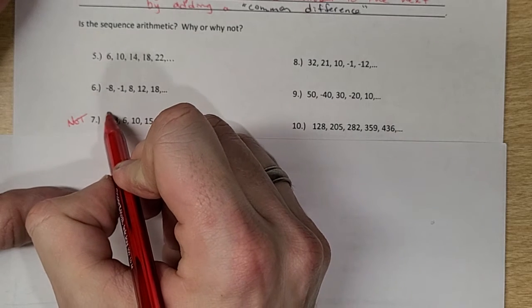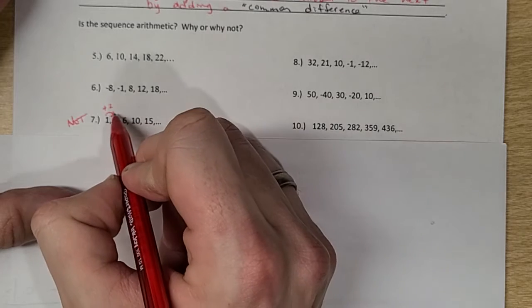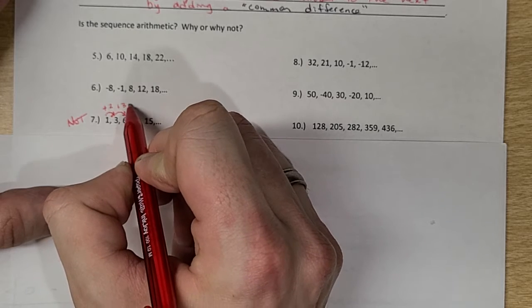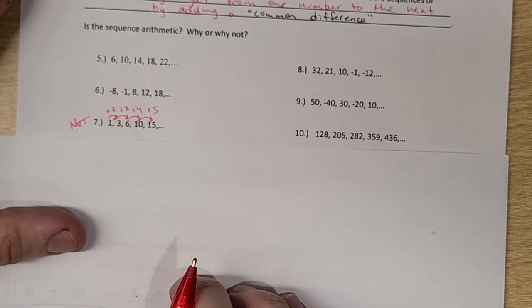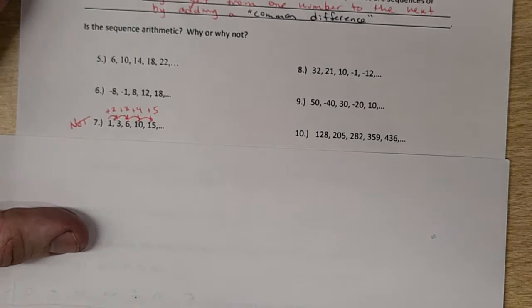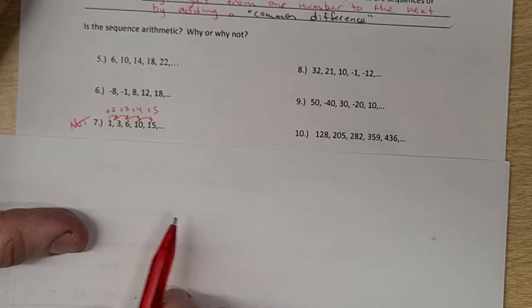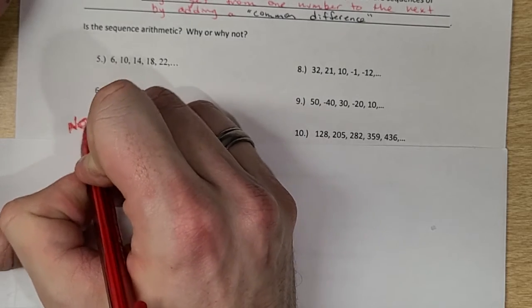If I go from my first number to my second number, it looks like I have to add 2. If I go from my second number to my third number, 3 to 6, it looks like I add 3. 6 to 10, I'm adding 4. 10 to 15, I'm adding 5. Is there a pattern here? Yes, absolutely. Add 2, add 3, add 4, add 5. So if I wanted the next number, I could add 6 and I could get to it. But even though there's a pattern, that is not an arithmetic pattern. Arithmetic is when you have the same number being added every single time. So I should just write no, not arithmetic. So I'm going to write no.